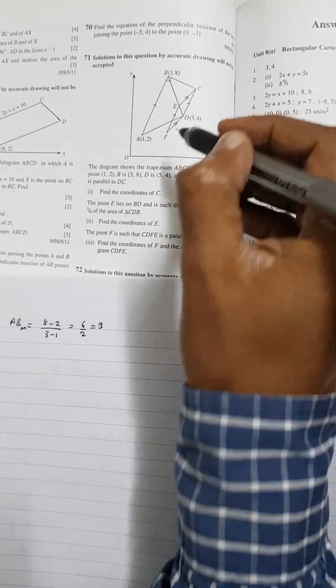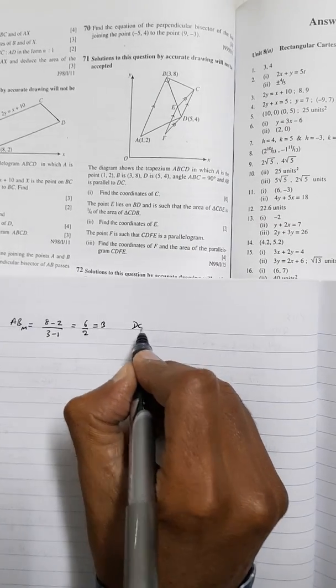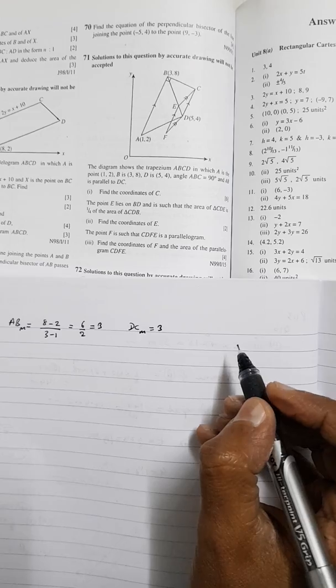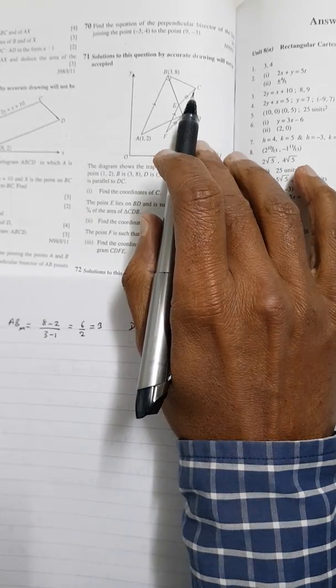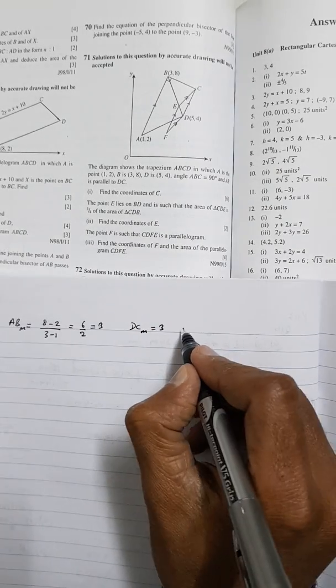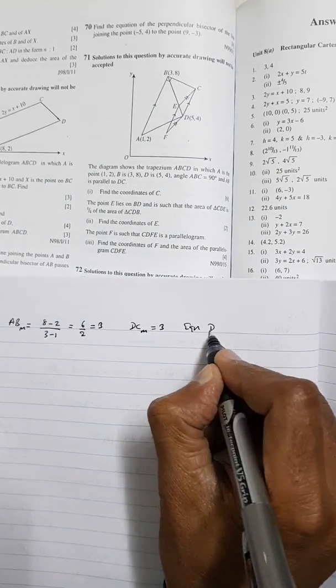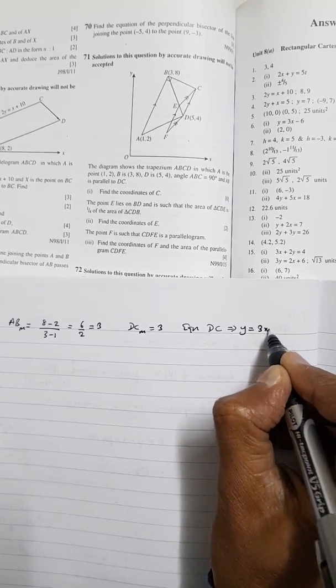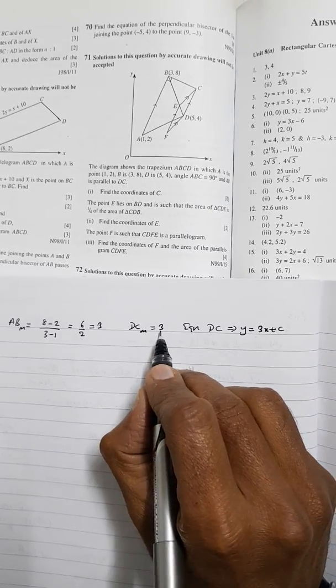Okay, so what's the gradient of DC then? DC has the same gradient, 3. And because I want to find the coordinates of C, I can find the equation of this line. The equation of DC is y equals mx plus c, which is 3x plus c, because the gradient is 3.